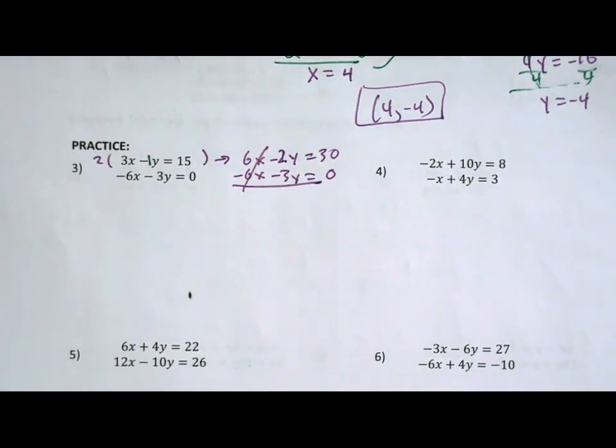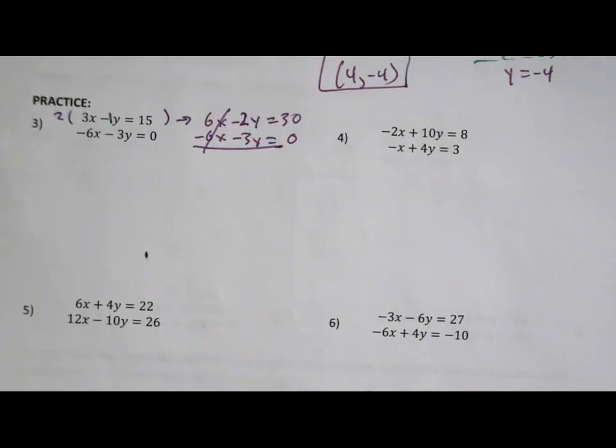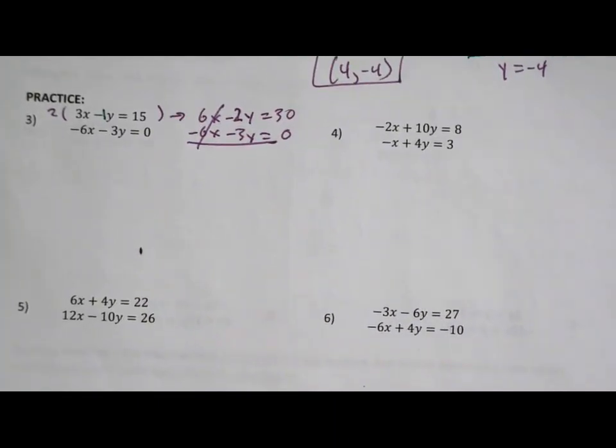I just want you to do that first step for all four of these, please. Just that first step. Just where you're multiplying one equation or the other by something and then canceling. And then you can come back after you've done that and do the rest of your work. So take a moment right now and just do that first step for these four problems. Let's make sure we're all on the same page here. And then we can practice the other piece.